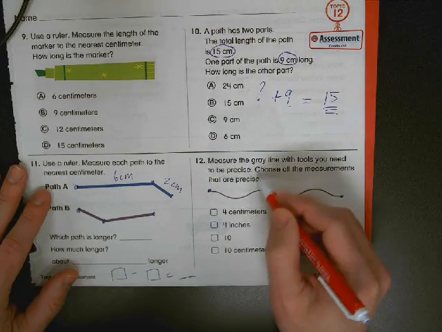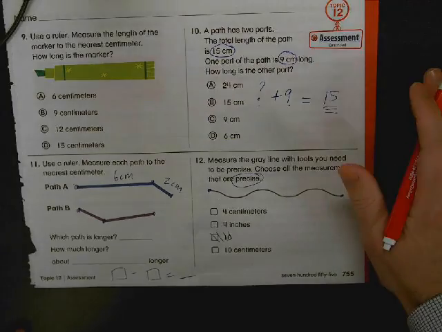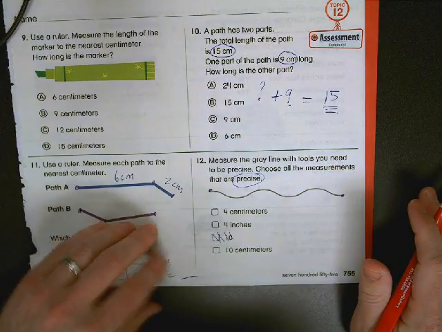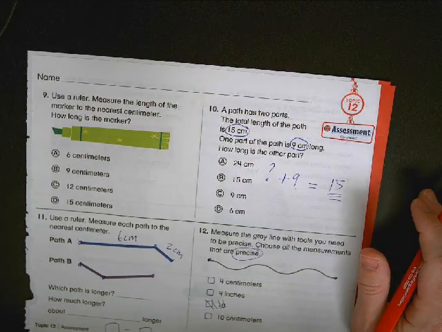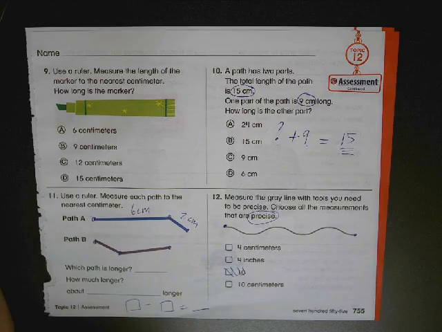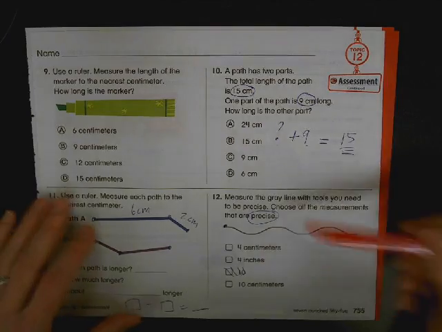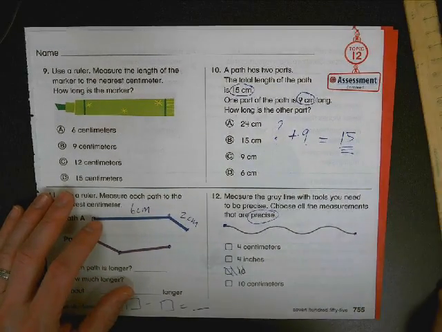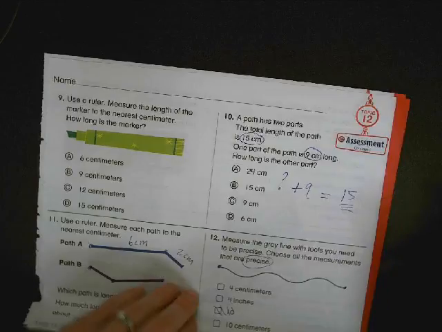Well, first off, it says which ones are precise. So you know this one's not right, precise. It just says 10. And then take a look at which other answers for 12 actually measure. My suggestion is to measure it with centimeters and inches, because you have answers down here, possible solutions, that have both.